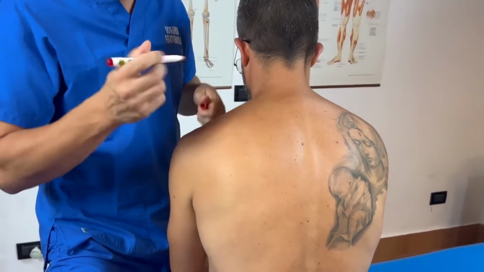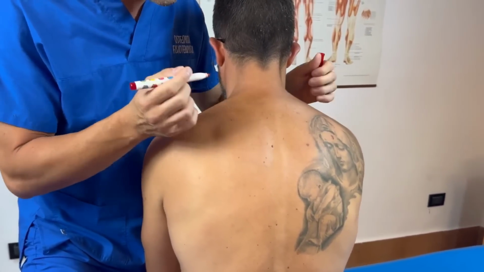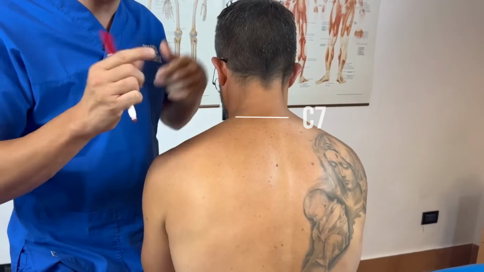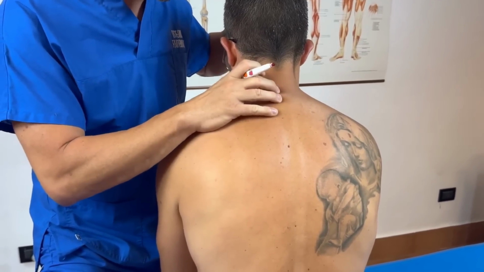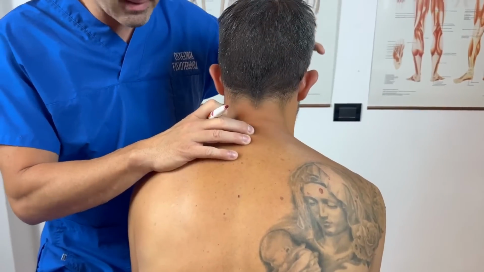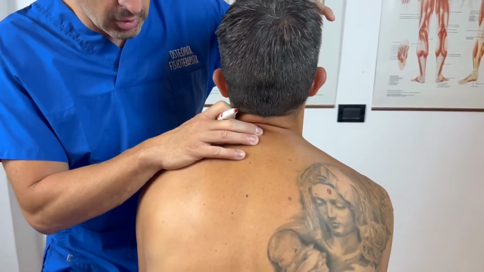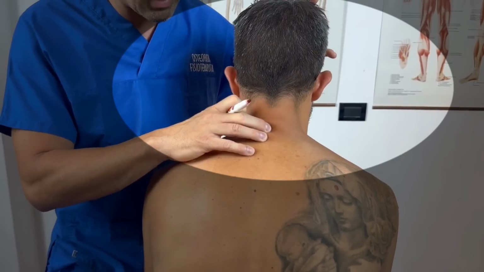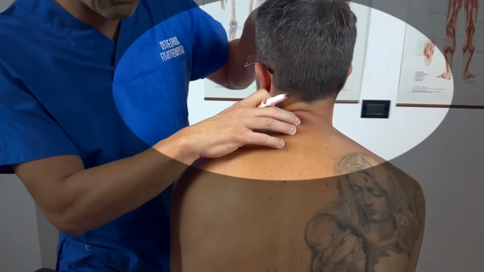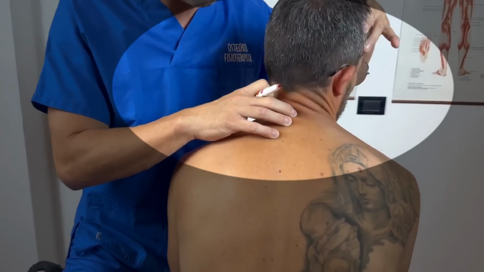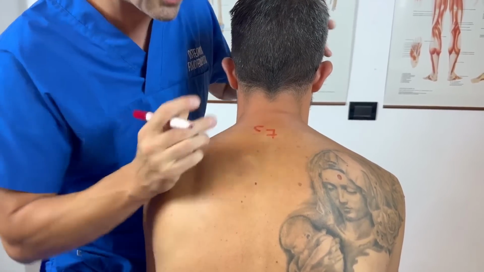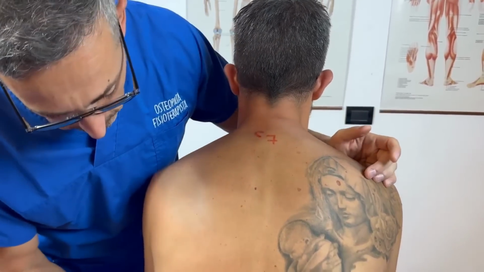Now, let's identify the anatomical reference points. The reference points are, as we said, C7, which we can find by performing flexion-extension mobilizations, where the C7 vertebra goes forward. From here we can do another test to see if it rotates with respect to the D1 vertebra, making rotational movements of the head, as you can see. As it moves, we see that this identified vertebra is C7, because if it were D1, it obviously wouldn't move.